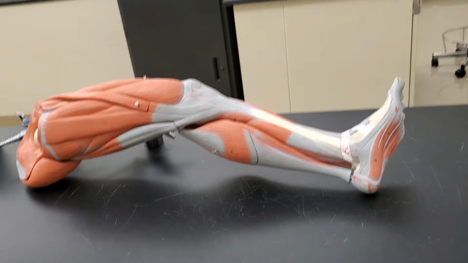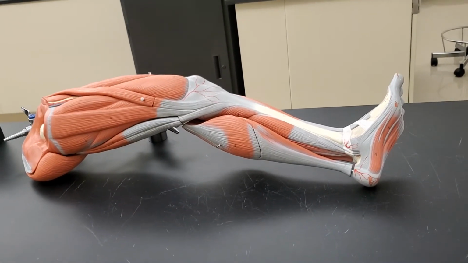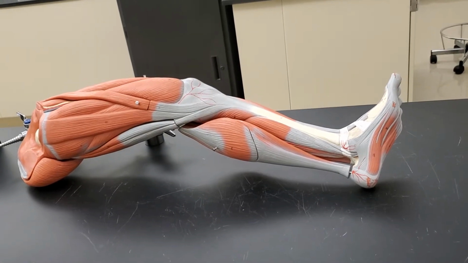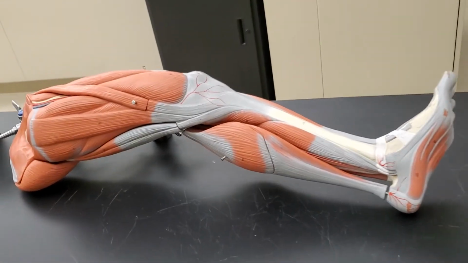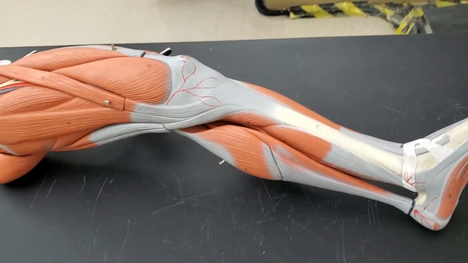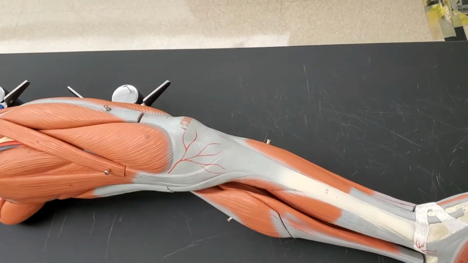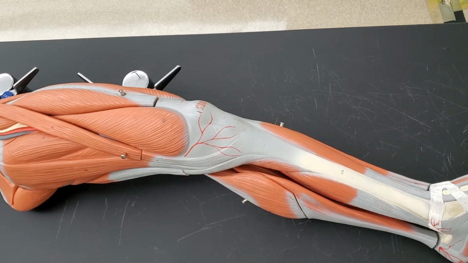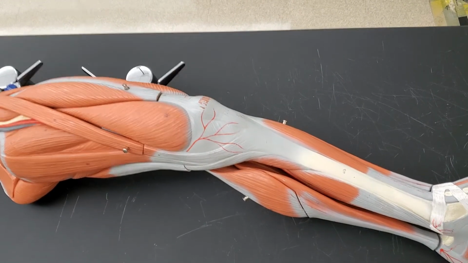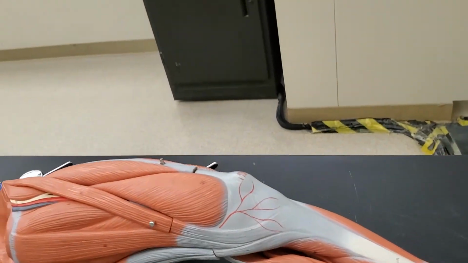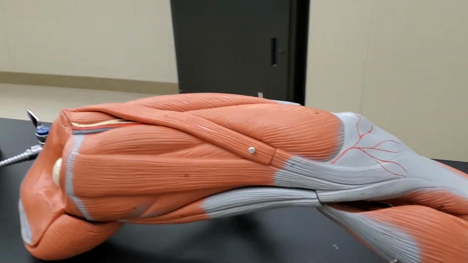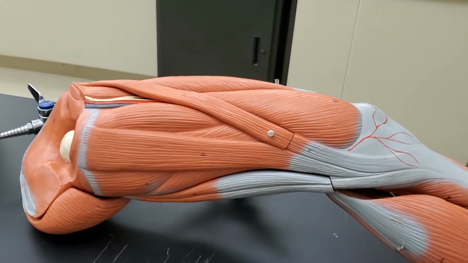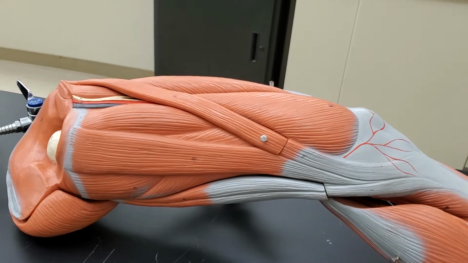Okay? When I'm looking at this right here, right now, I'm looking at the medial aspect, the inside aspect of the leg. Okay? If I can bring this around and bring you here like this, that's going to be the anterior aspect of the thigh and leg. You can see the kneecap there. All right, we're going to start with the adductors, okay? Because of the way I have this positioned, it's just going to be the easiest to do to start with.